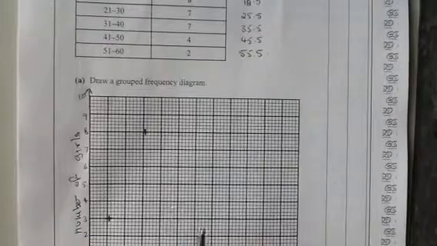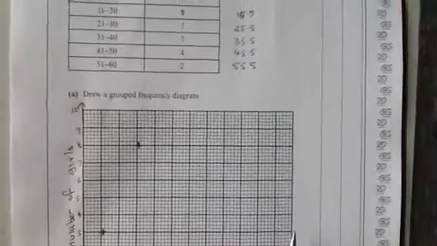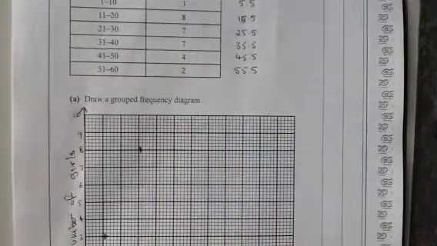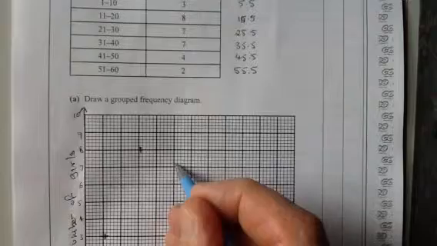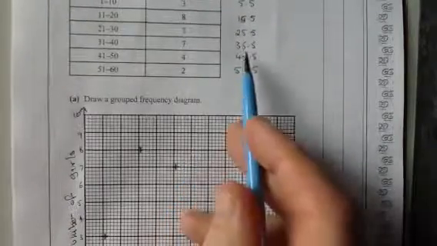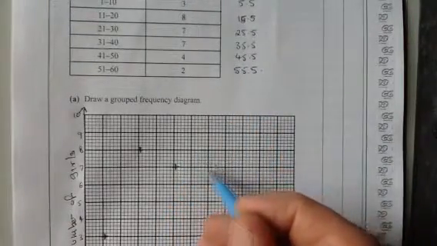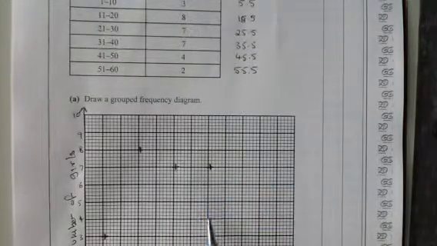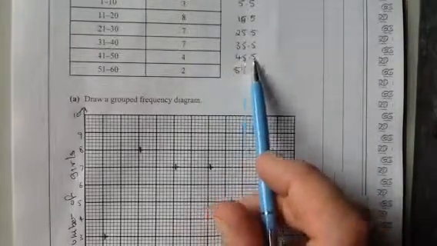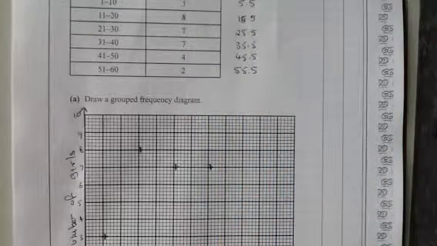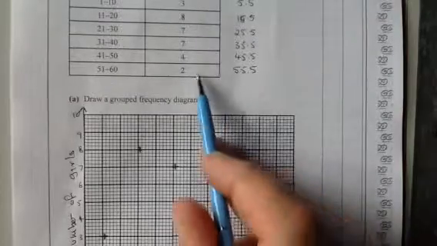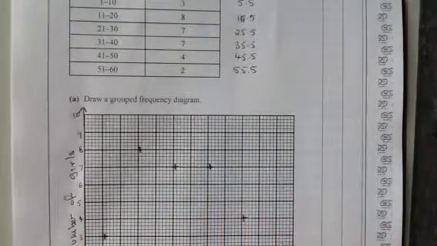Don't worry that you're going to have to guess where halfway between 15 and 16 is. You're measuring to the nearest millimetre, which is roughly the width of your pencil or pen, so don't worry too much about that. Next is 25.5, 7. Next one's 35.5, 7, so it's not going to move. You might say, why aren't you using a pencil? It doesn't show up very well on the videos, that's why I use a biro. Then 45.5, 4, halfway. And last but not least, 55.5, 2.